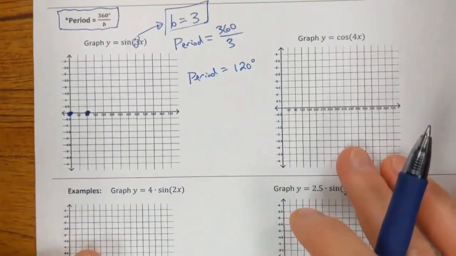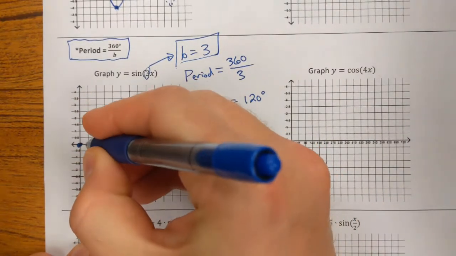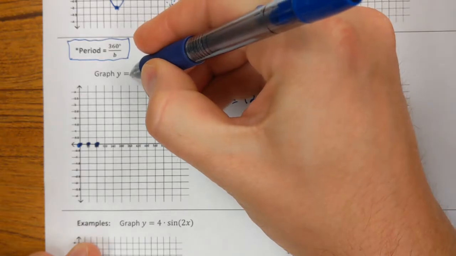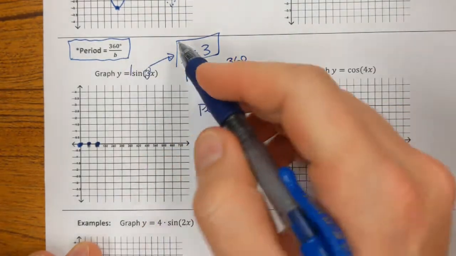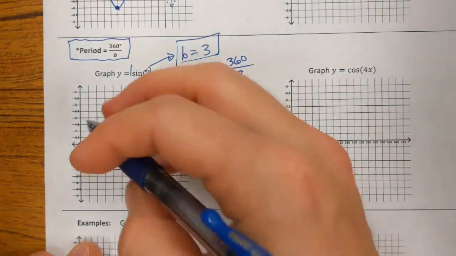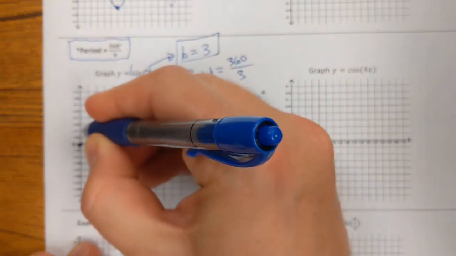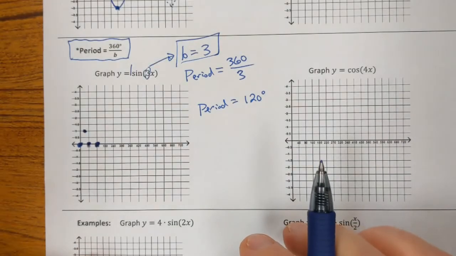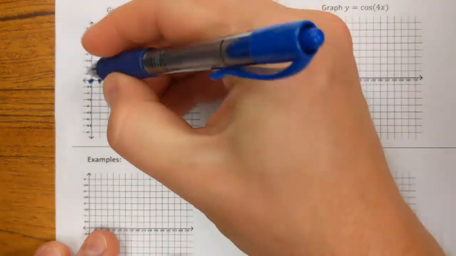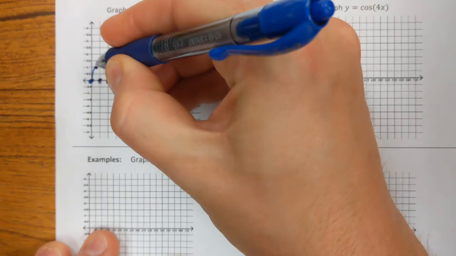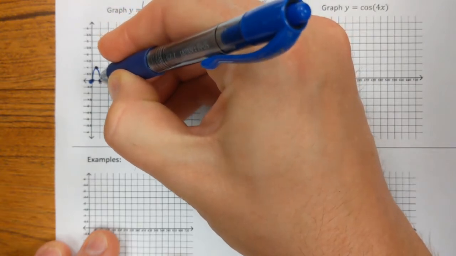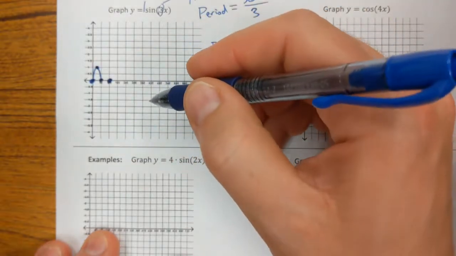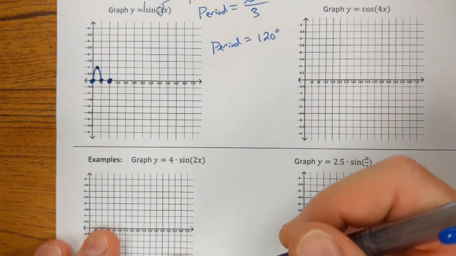Okay, so here's what this is going to look like. Now this sine wave still has an amplitude of 1. You can imagine there being an invisible 1 here, so you can still just say that the amplitude is 1. But now my sine wave is going to go all the way up to 1 in just like a third of the space. It's going to go all the way up to 1 and back to your x-axis, and all of that happened in just 60 degrees.